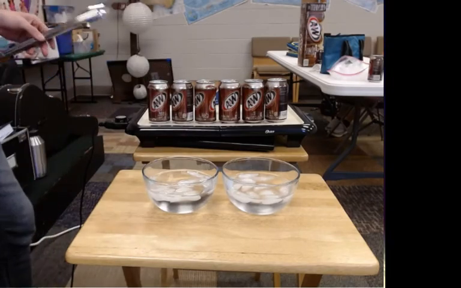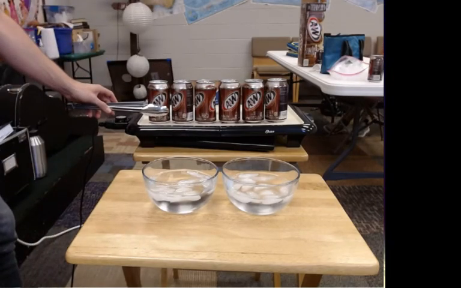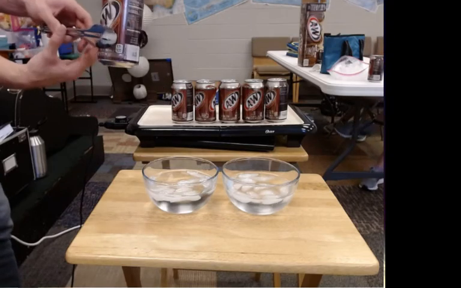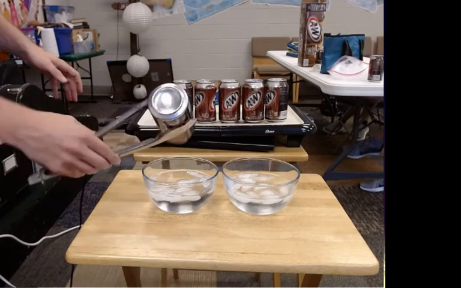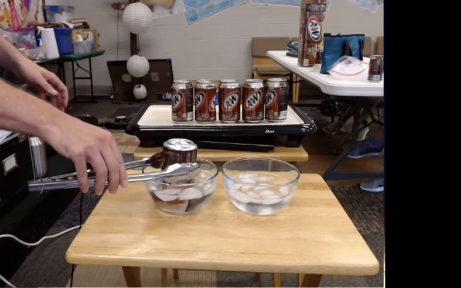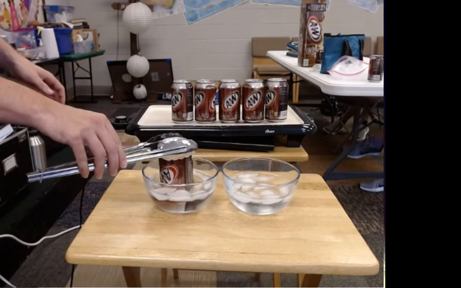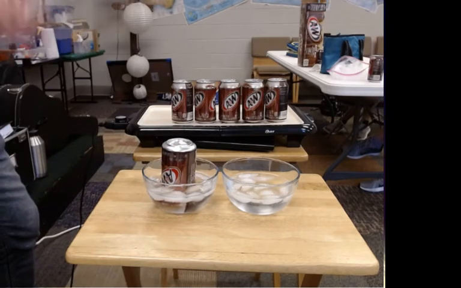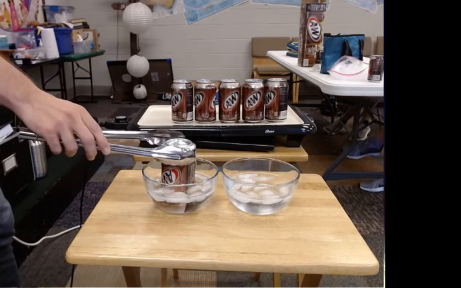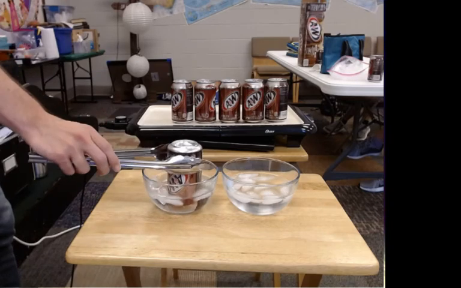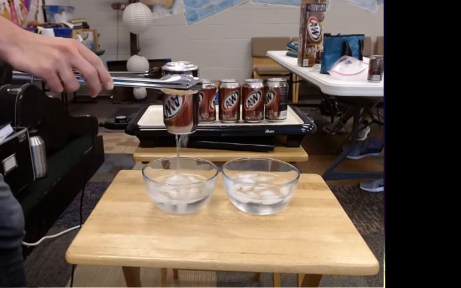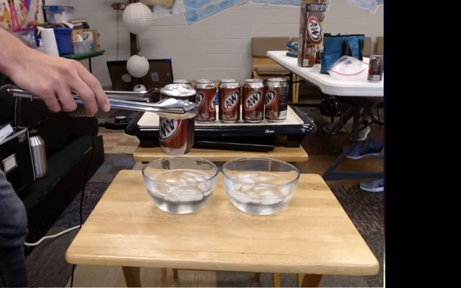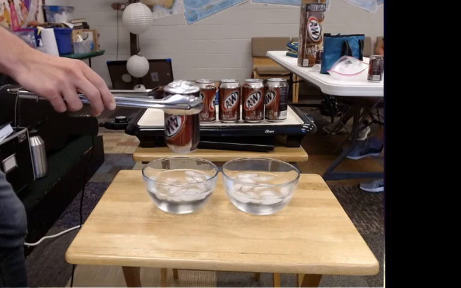Okay. So what I'm going to do, I'll do the first one. Everyone ready? 3, 2, 1. So one of 2 things generally happens with this experiment. Did it crumple? No. Okay, so with this one, the hypothesis wasn't right. But look what happens when I lift it. Sucked in all the water. All right, so there's the first one.